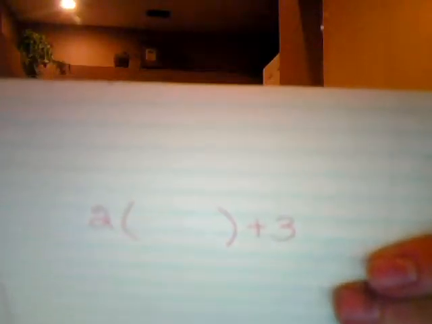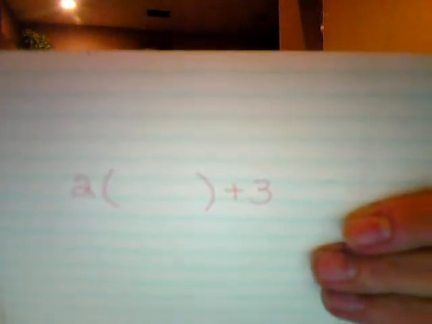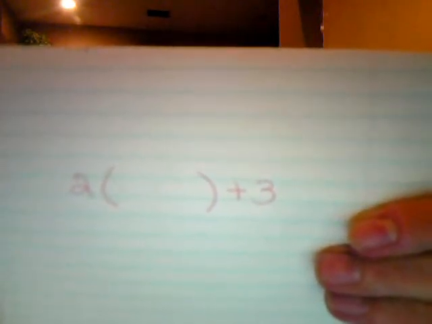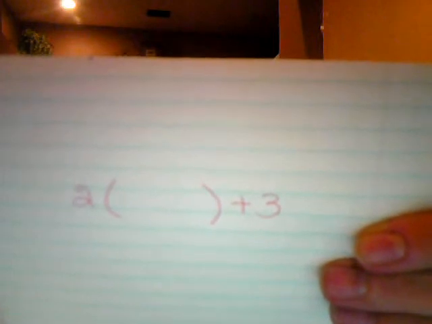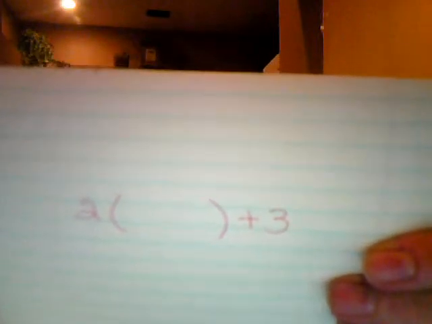So, if I were to put parentheses in place of the x, the g function says 2x plus 3. So I just put big parentheses in place of the x, because that's where the f function is going to go. So I replace that big space with 4x squared minus 9. Okay?